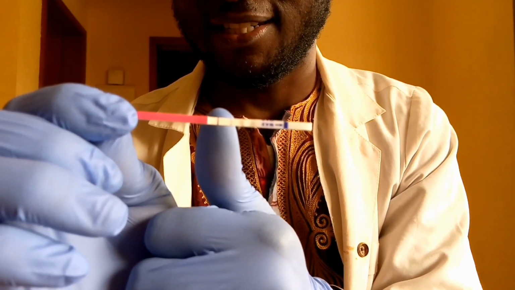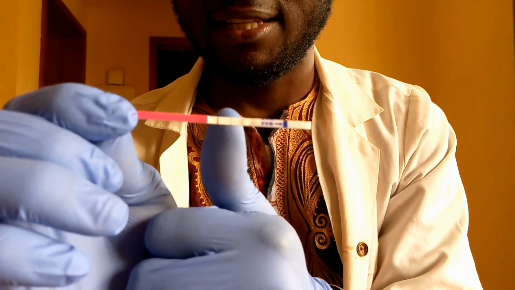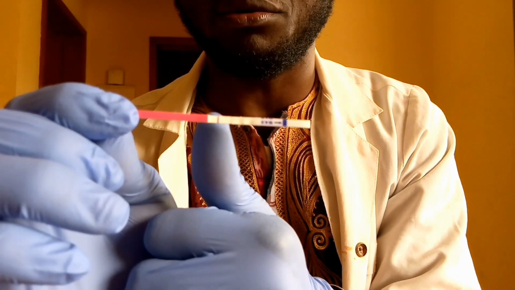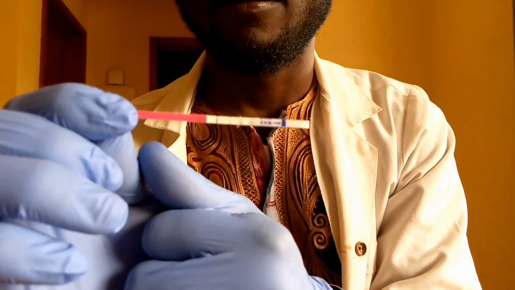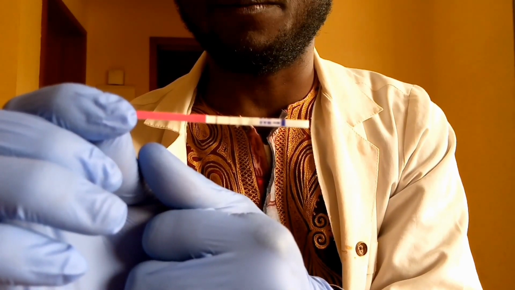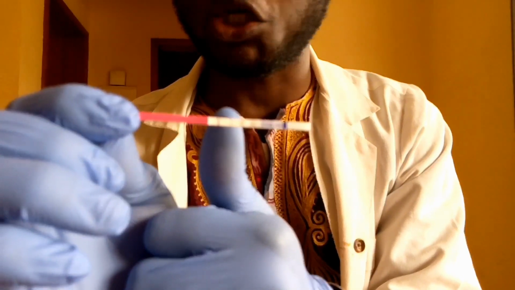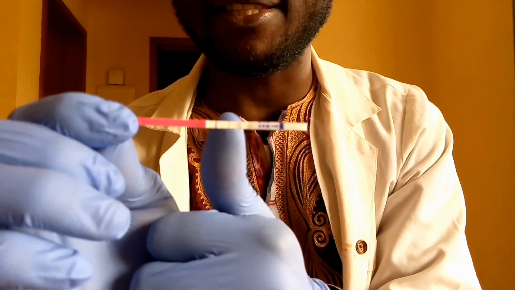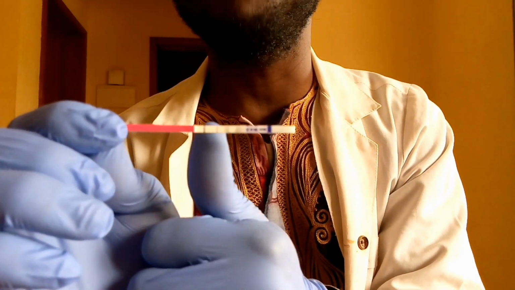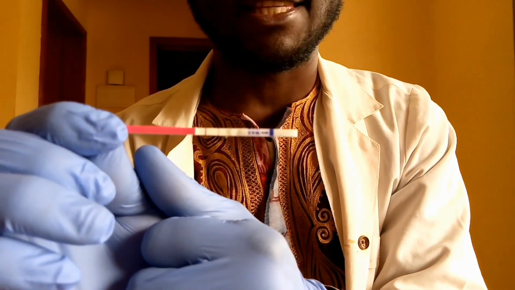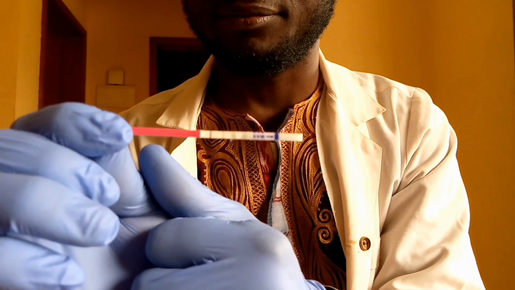So look at it. If you look at this, you'll see that this test line is less intense as compared to the control line. That is how ovulation test is interpreted. The test line should be either of the same intensity or even more than the control line before you consider it as being positive.